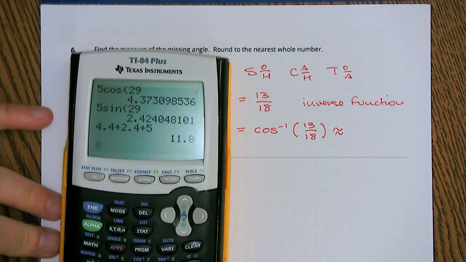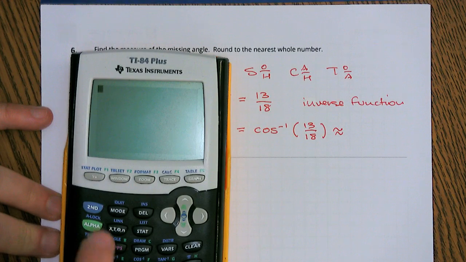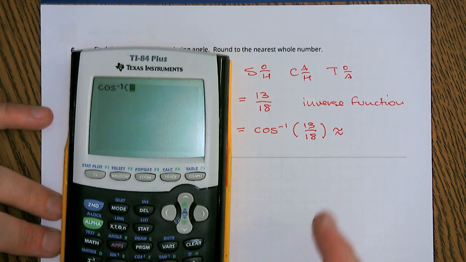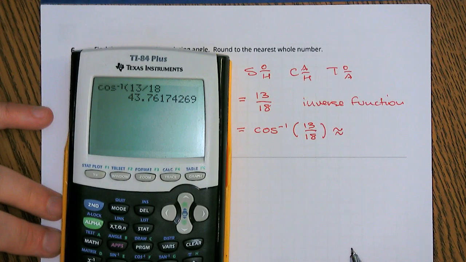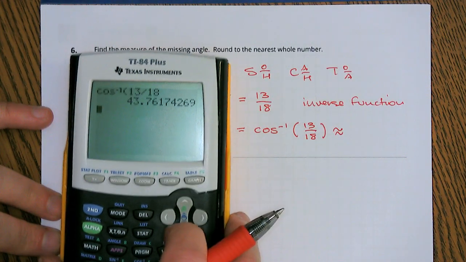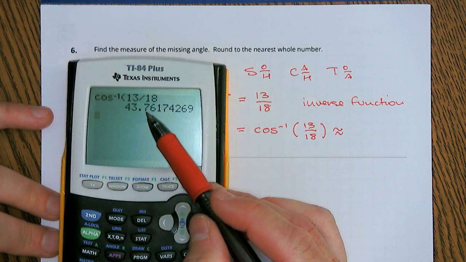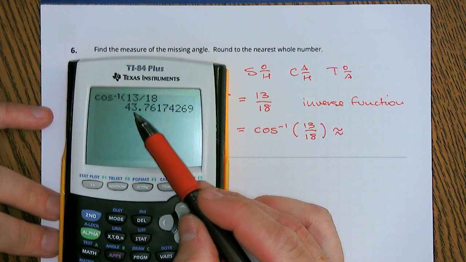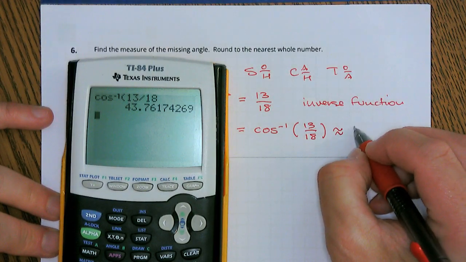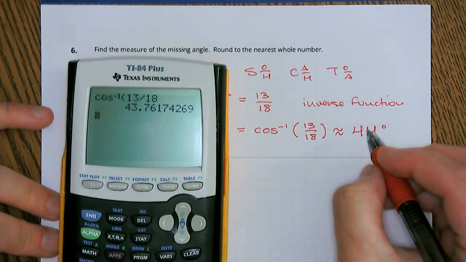So inverse cosine, let's clear that out. Second cosine, and 13 divided by 18, 13 over 18, in which case we get approximately 43.76. If we're going to round that to the nearest whole number, the 7 is going to round that 3 up to a 4, so approximately 44 degrees.